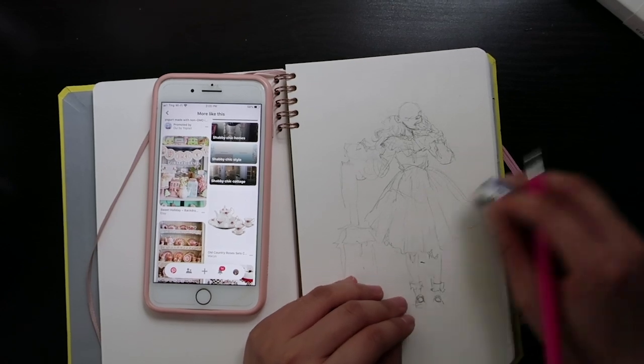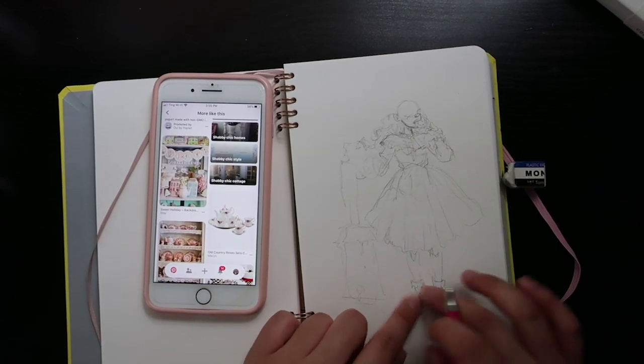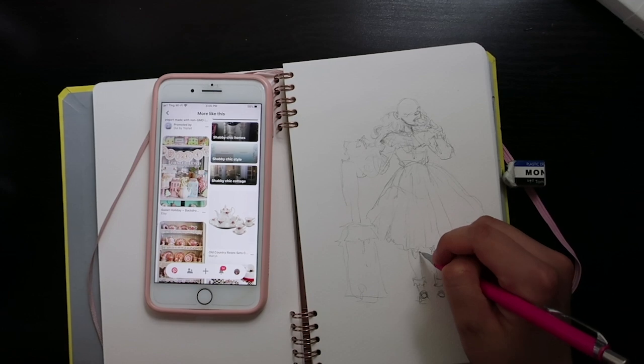I'm just adding stuff that I like, the little lace socks. They're really cute.